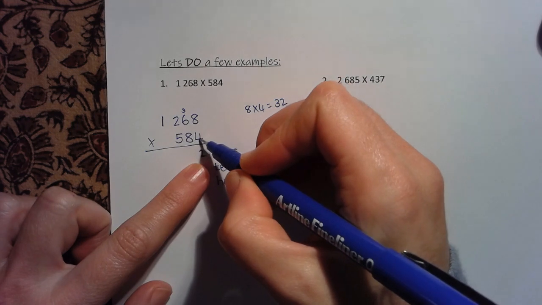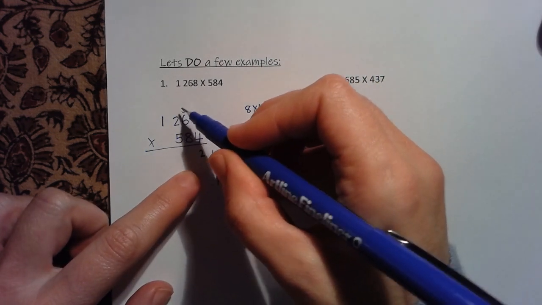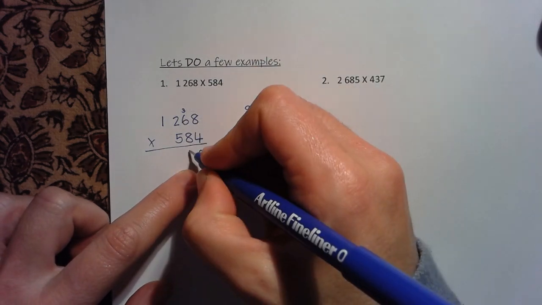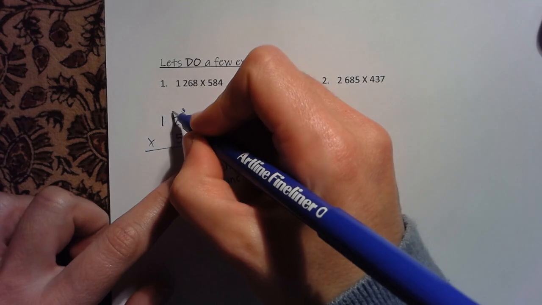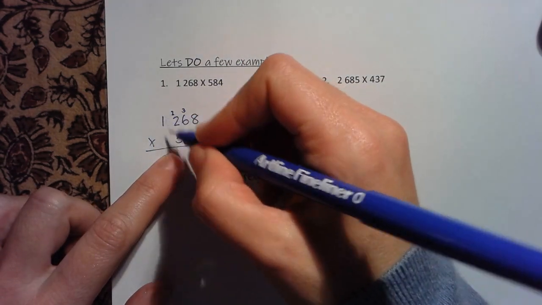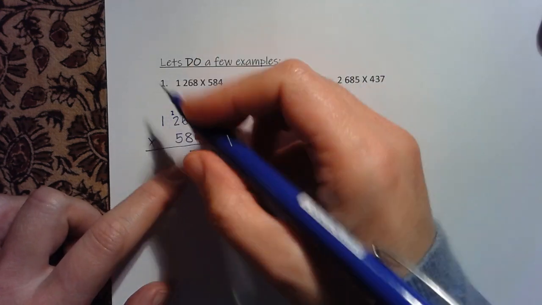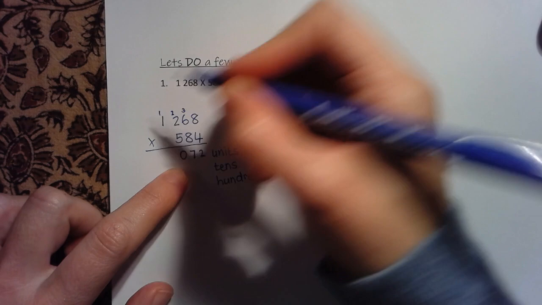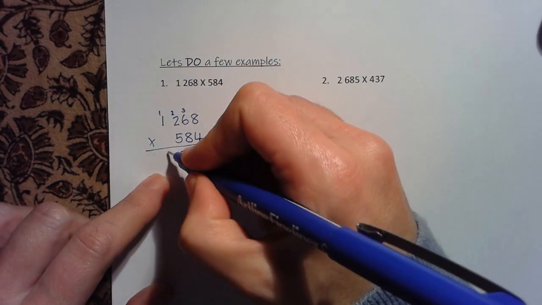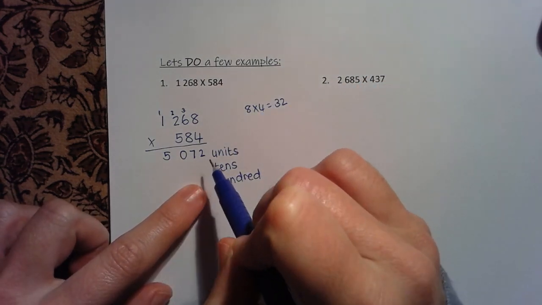So 6 times 4 is 24 plus, and we add that now because it's a 10. So 6 times 4 is 24 plus that 3 is 27, and then that 2 goes over because it's now in the place of the hundreds. 2 times 4 is 8 plus 2 is 10. So then you write that 1 over there. 1 times 4 is 4 plus 1 is 5. So this is the answer of the units.